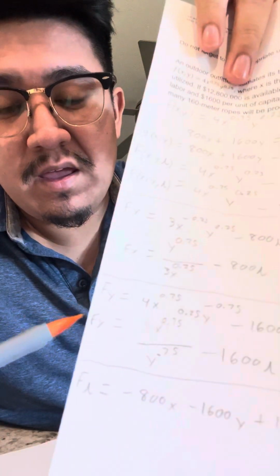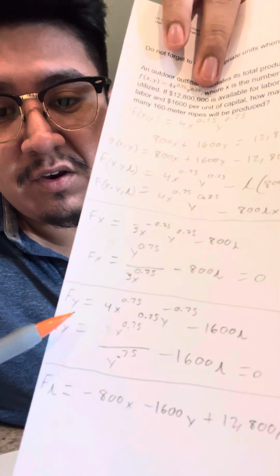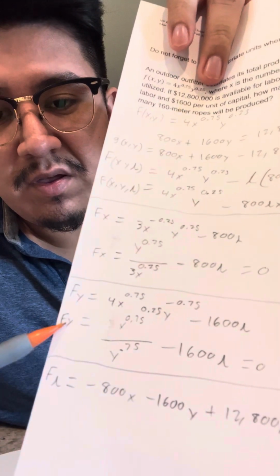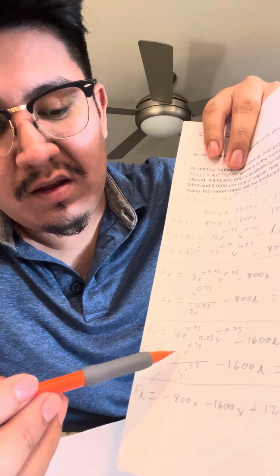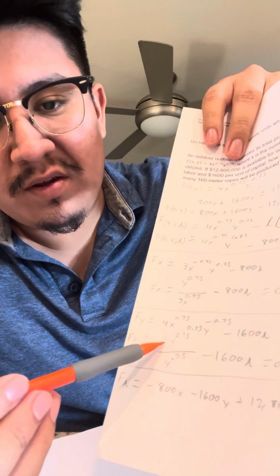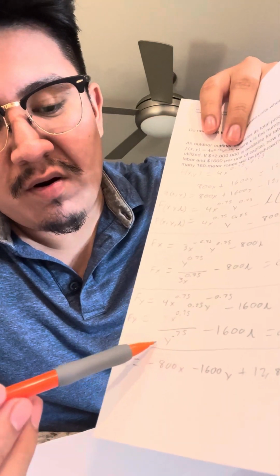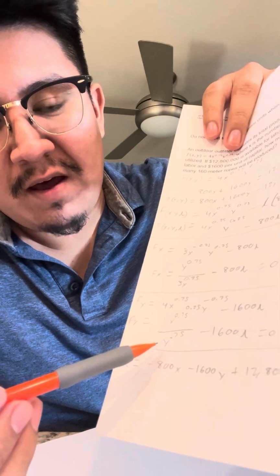Actually, on my f of y, it's going to be x to the exponent of 0.75 over y to the exponent of 0.75. Just realized that.